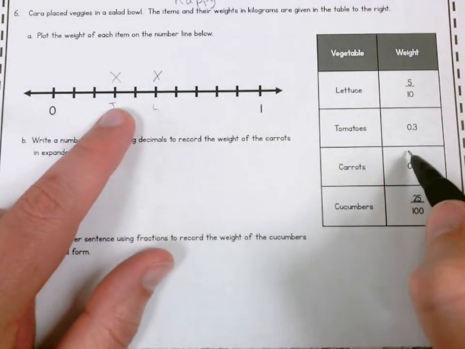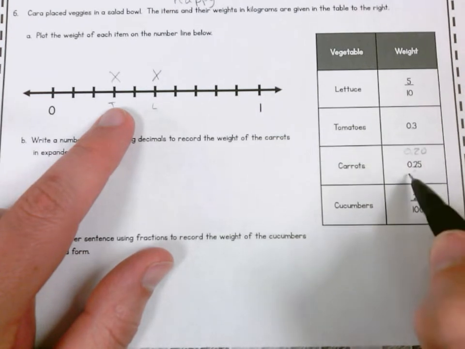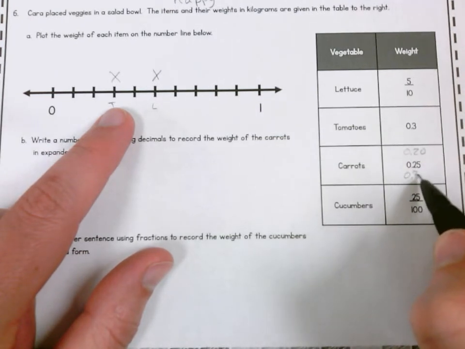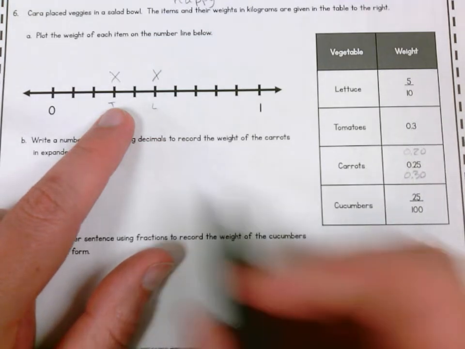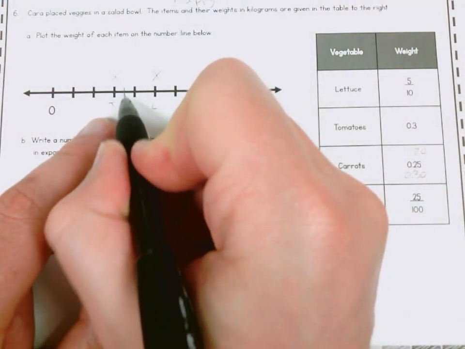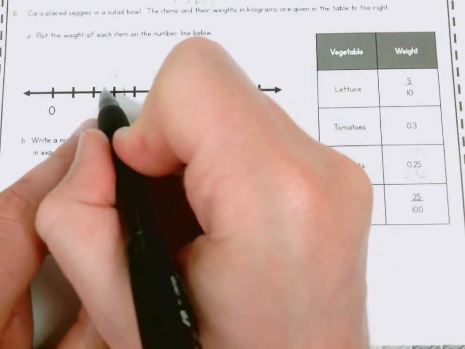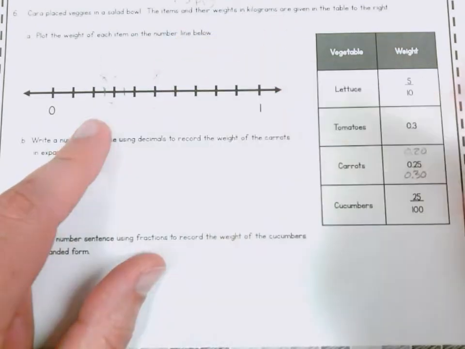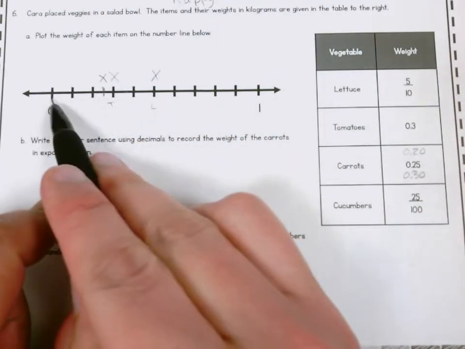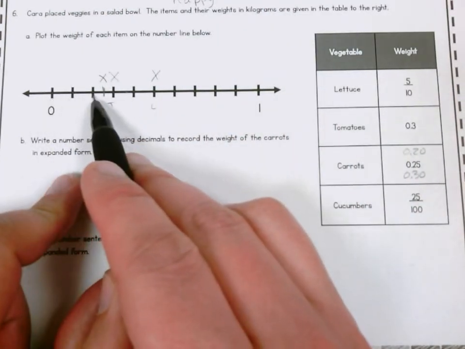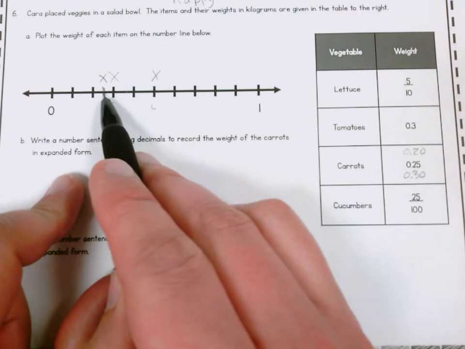I know 2/10 would be 20 hundredths, 3/10 would be 30 hundredths, so 25 is right in the middle between 20 and 30, so I think it would be right here. 1/10, 2/10, 5 hundredths more.